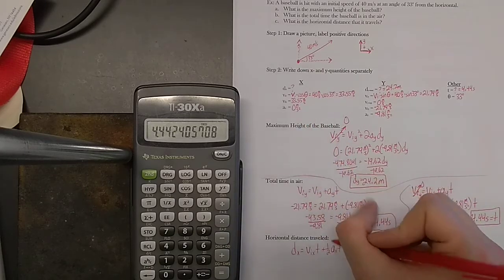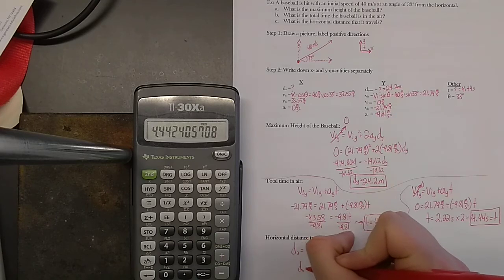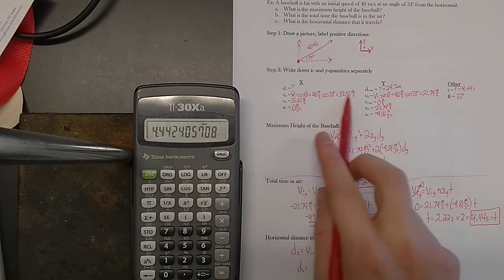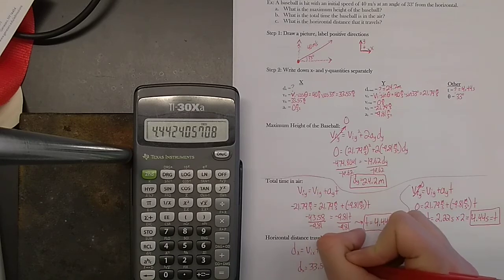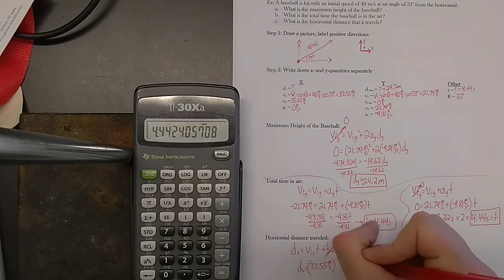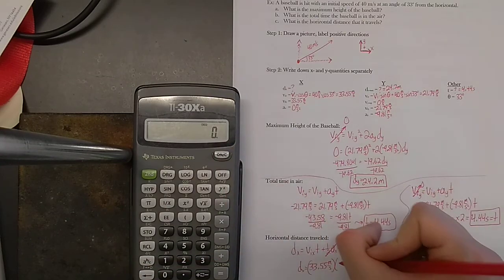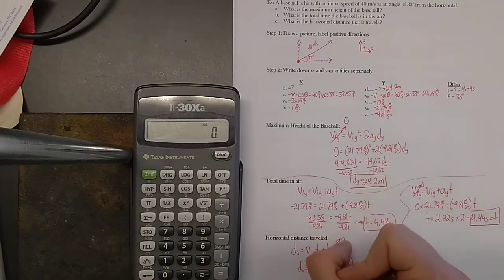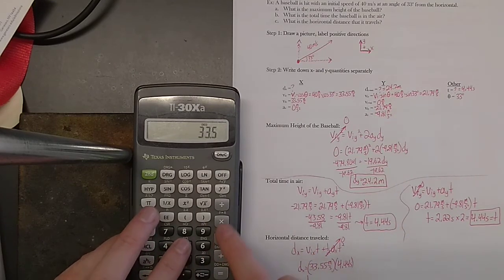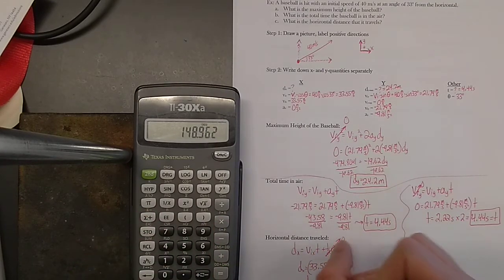I know that the acceleration in the x direction is 0, so this term cancels out, leaving me with dx equals vix, the initial velocity in the x direction, which is 33.55 meters per second, multiplied by my time of 4.44 seconds. So dx equals 148.962 meters. Okay, a little bit under 150 meters. By the way, if you're a baseball fan, this is almost definitely a home run. I don't know of any ballpark that has an outfield that is longer or farther out from home plate than this.